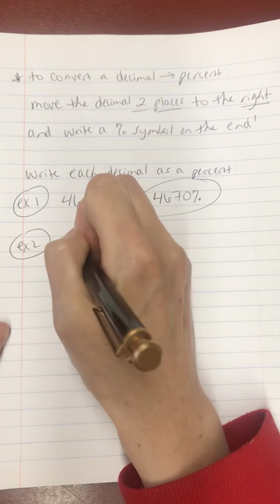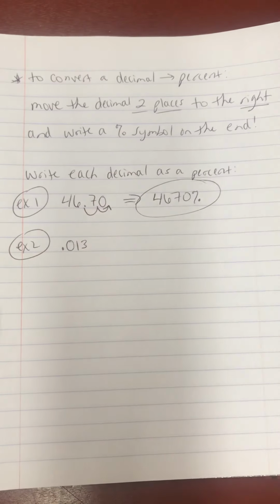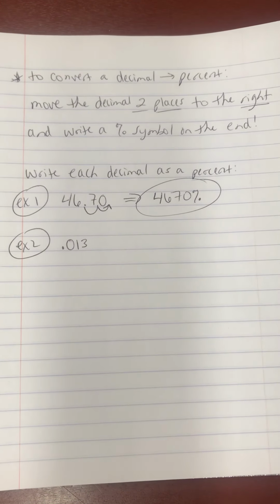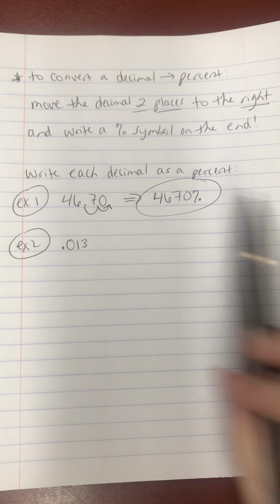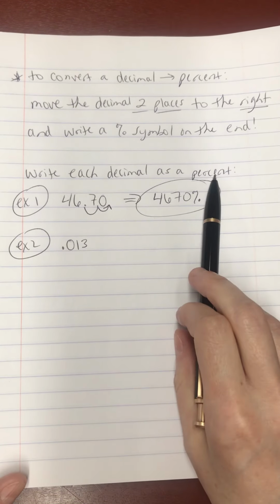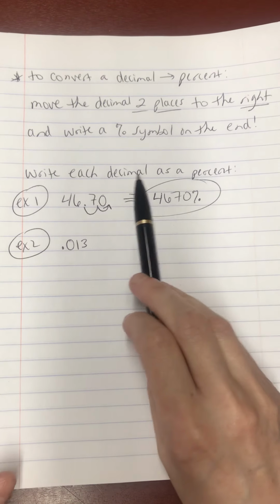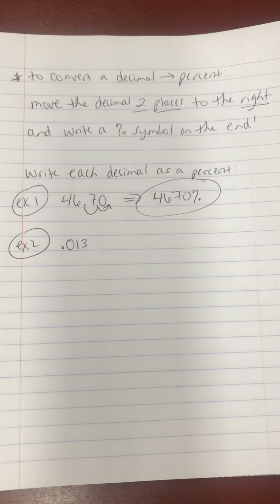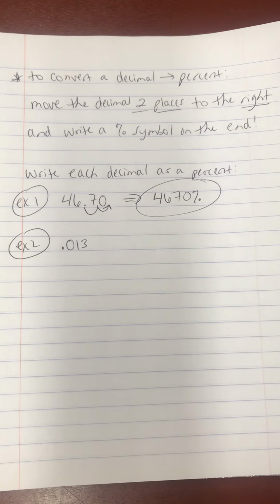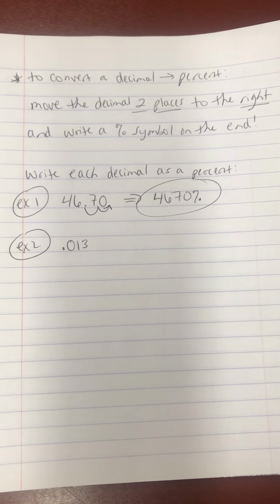So 0.013. Today's homework, really the important thing with it is reading the question carefully, because you need to know, are they asking me to write the decimal as a percent, or are they asking me to write the percent as a decimal? Because little things like that in the directions are going to make a huge difference. That means, are you moving the decimal to the right or to the left? And so it's very important that you're very carefully reading every single question.